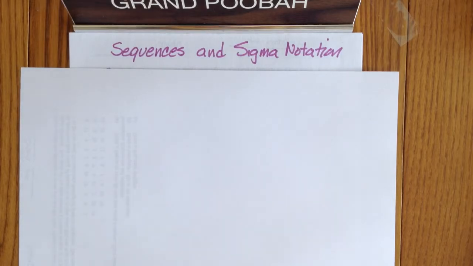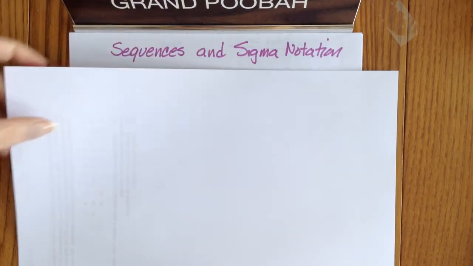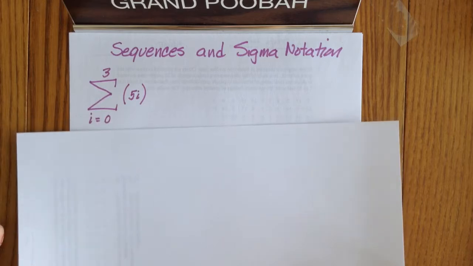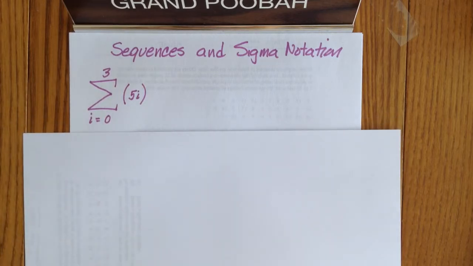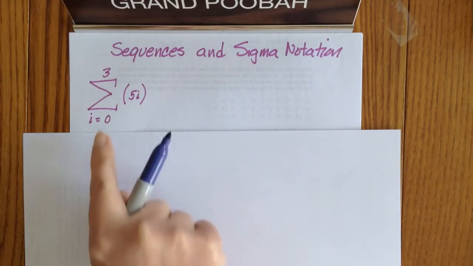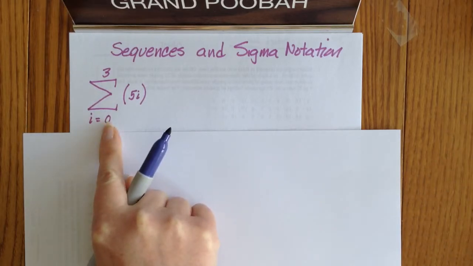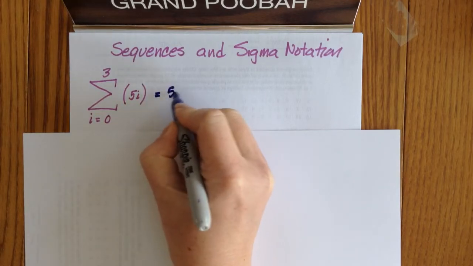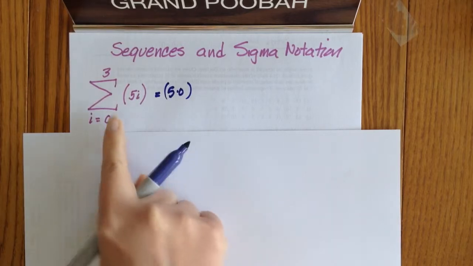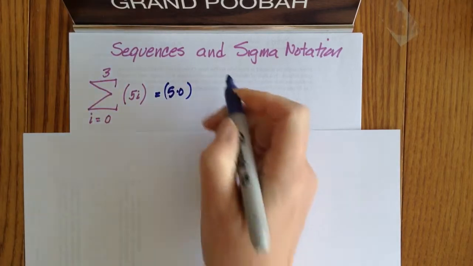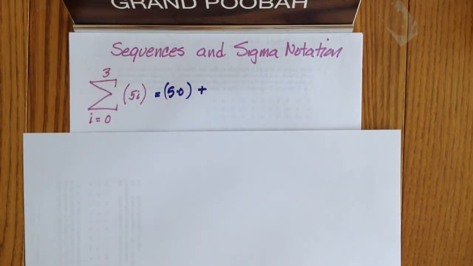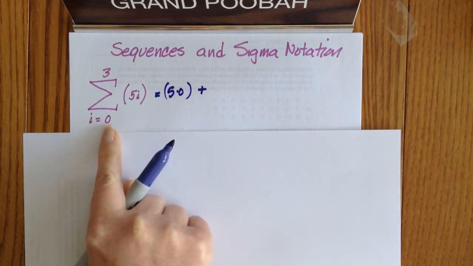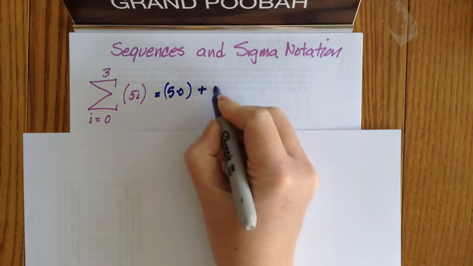All right, so we're going to break this down a little bit further. Now, this should be a little bit of review at the start. What on earth does this mean? Here's what this means. Starting with 0, because it says 0, I would fill 0 in to the i value. Because it is sigma notation, it is automatically adding. After you fill in 0, the next number is 1. These are the counting numbers. I would fill in a 1.